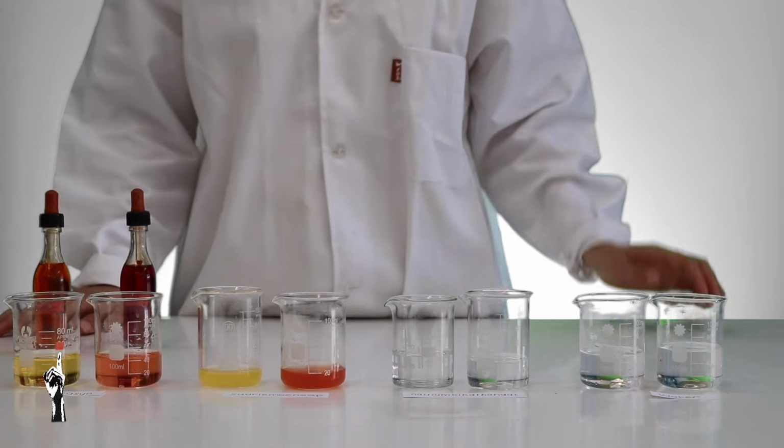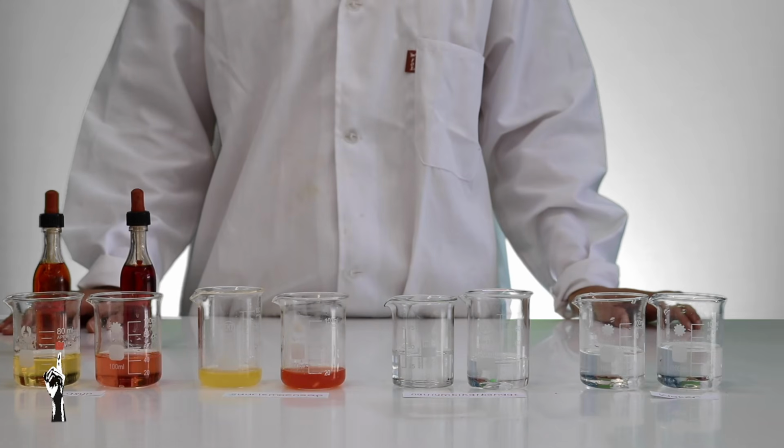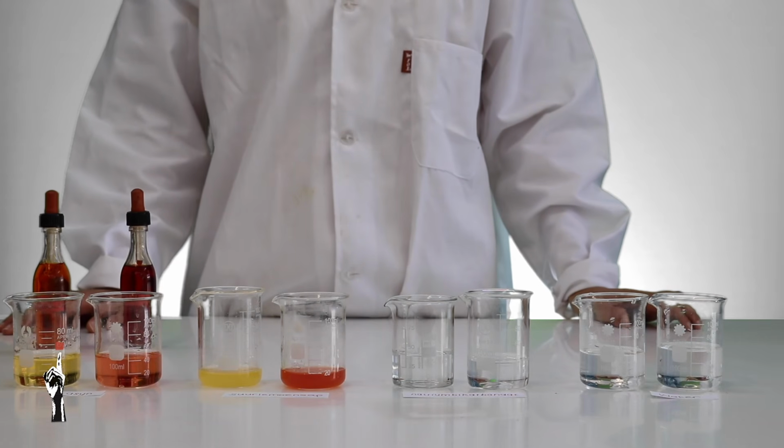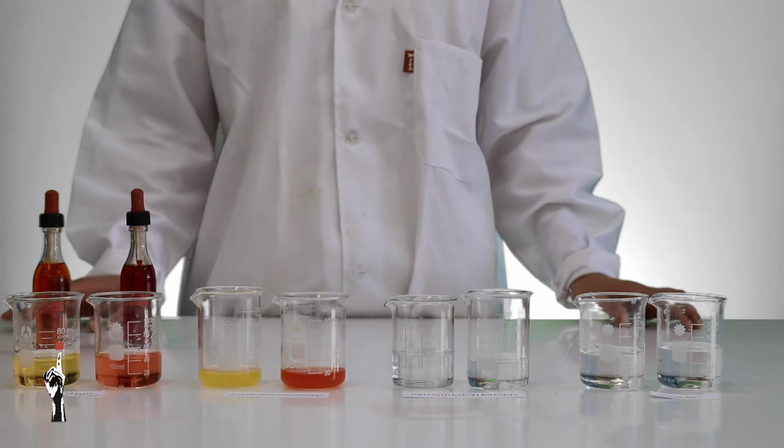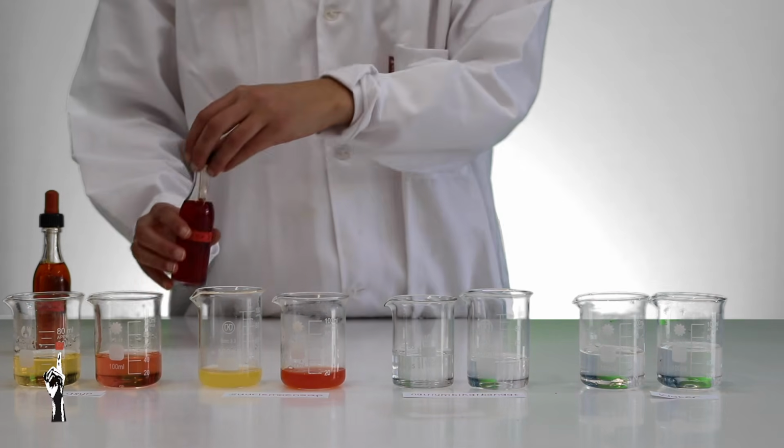The lemon juice changes orange when the universal indicator is added, indicating that it is also a strong acid with a pH between 0 and 3, another strong acid.